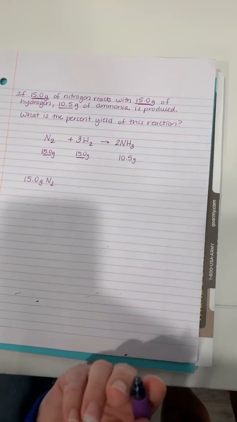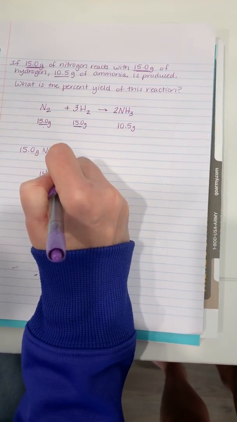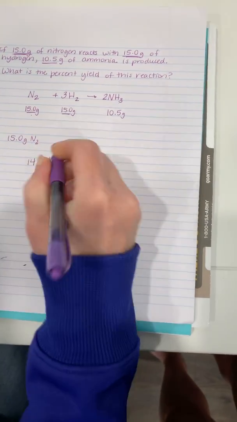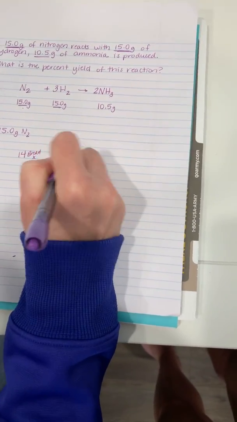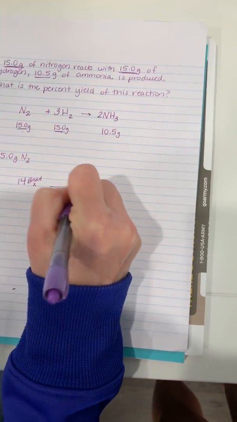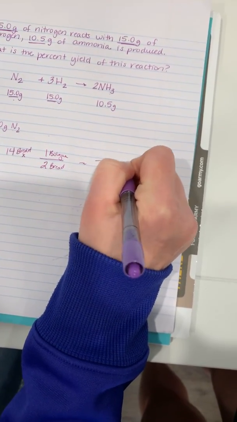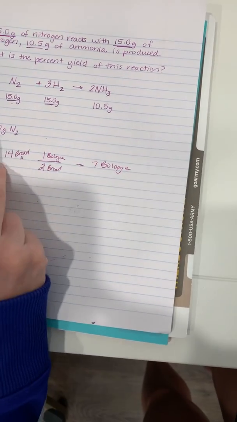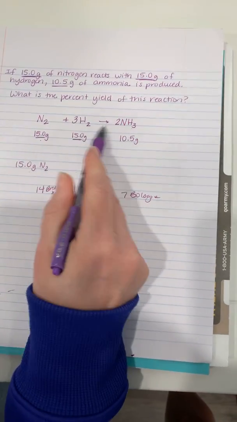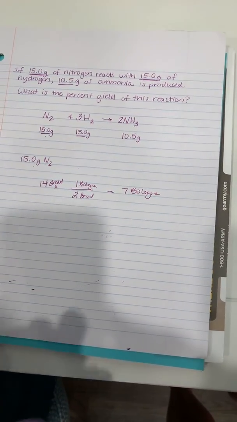It's just like if I was making a sandwich and I knew that a sandwich was 2 pieces of bread and 1 piece of bologna. If I have 14 pieces of bread, I can convert and use my ratio for my sandwich. So I know that 2 pieces of bread for each sandwich, 1 piece of bologna. I know that I'm going to need 7 pieces of bologna. Okay? It's the same thing we're doing here. If I have 15 grams of nitrogen, I can use my ratios, my recipe, to figure out how much hydrogen I need, and then I'll do some comparing.